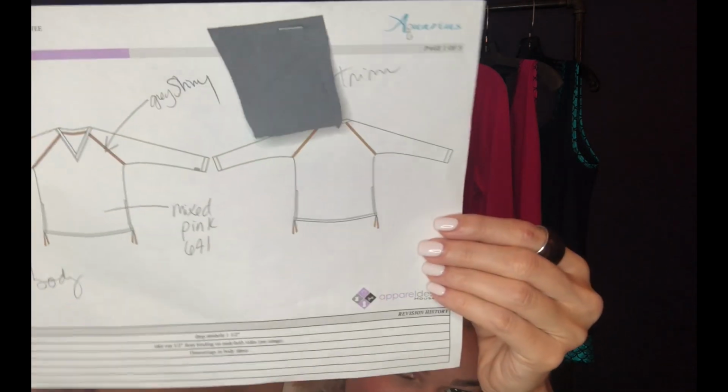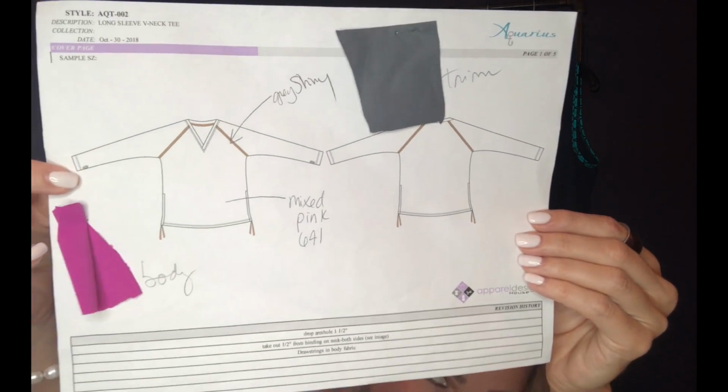Gather up your resources so that we can take you to the next step, which is creating a technical flat sketch. This is an industry standard flat sketch. And why do we call it a flat sketch? Because a flat sketch is how the garment would actually look if it's laid flat front and back.